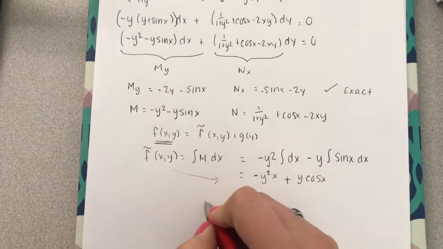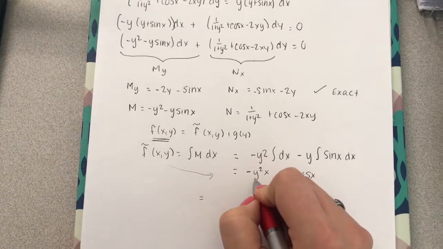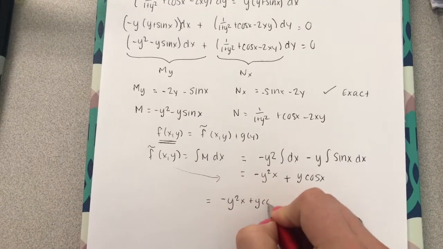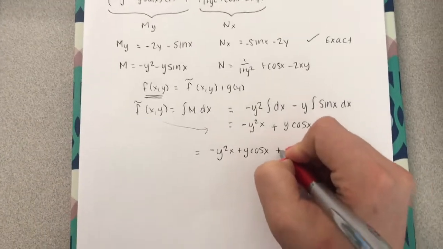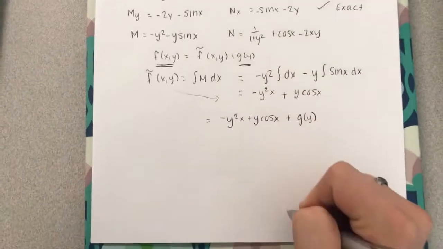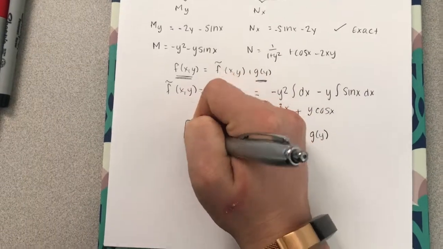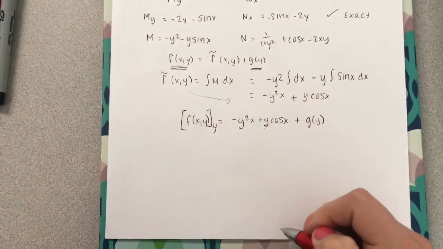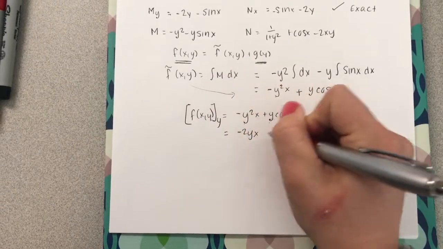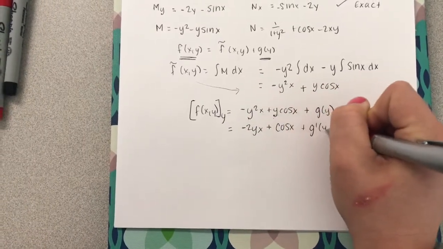So I'm going to substitute this f tilde of x comma y into the equation. I have negative y squared x plus y cosine x, and then I'm going to add this g of y, so plus g of y. So this is my f of x comma y. From here, I'm going to take the derivative of this equation with regard to y. So I get negative 2yx plus cosine x plus g prime of y.